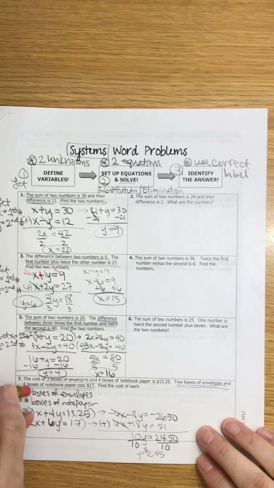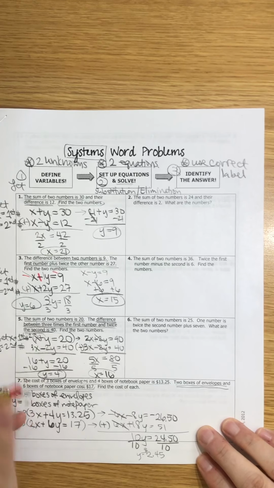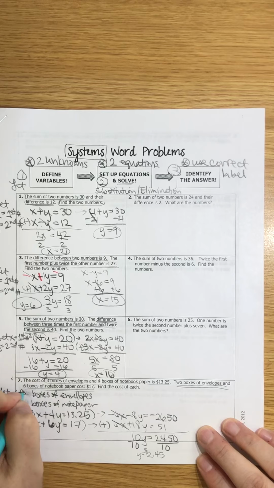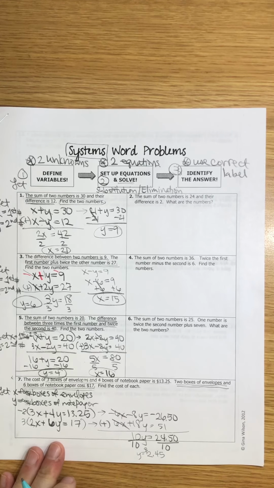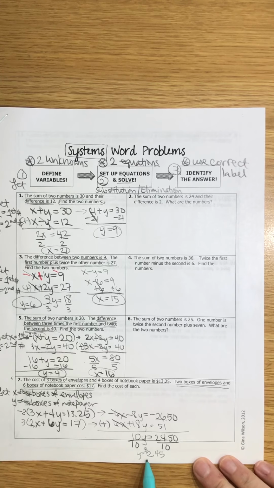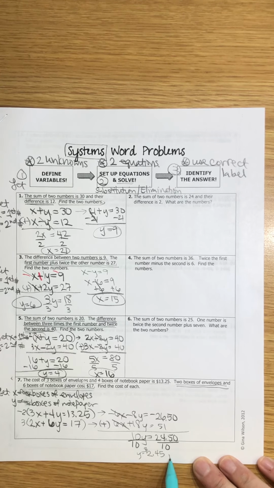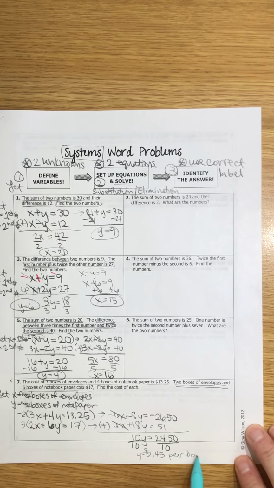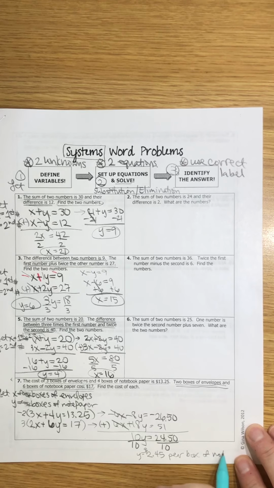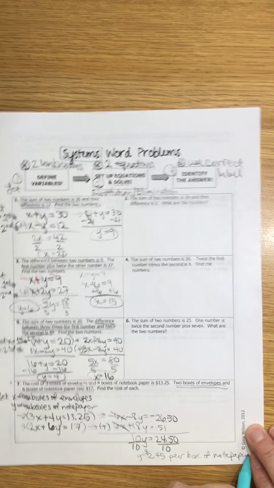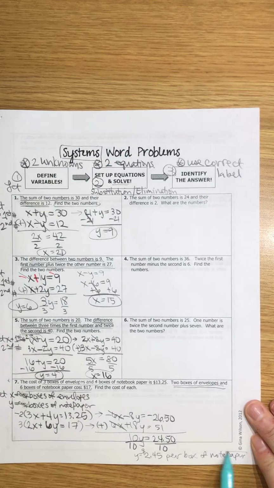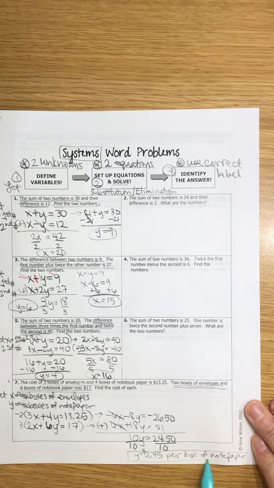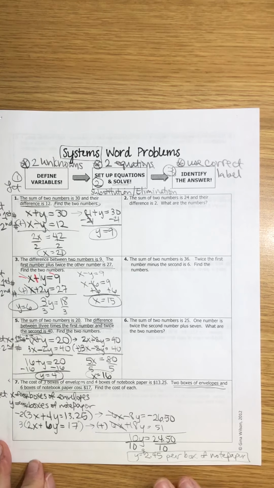Oh, it's not number. I was right the first time. Cost. Okay. So for Y, it's $2.45 per box of note paper. You have to make sure you have the correct label like we have listed up here. So I go ahead and label that before I even find X.